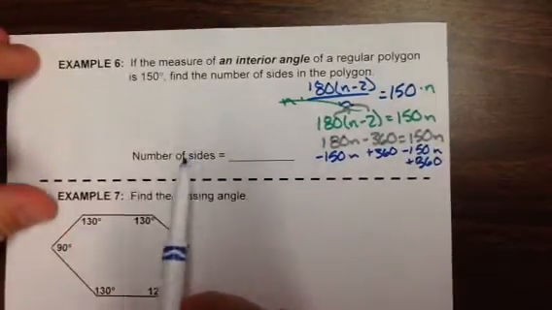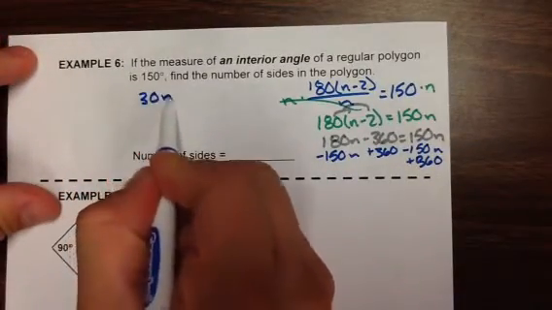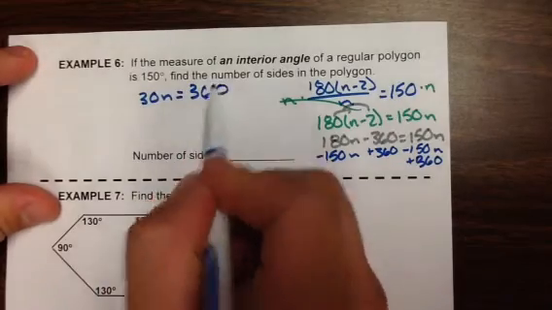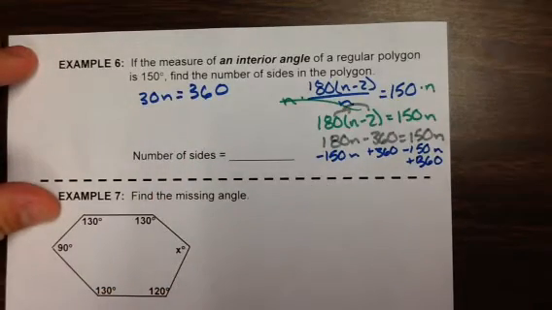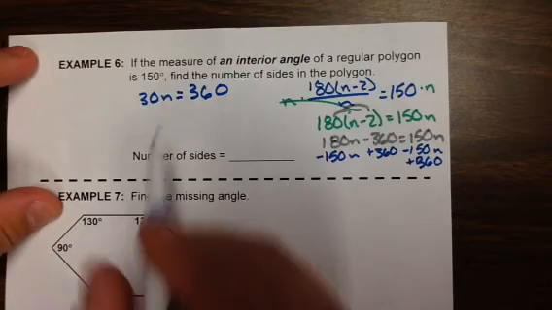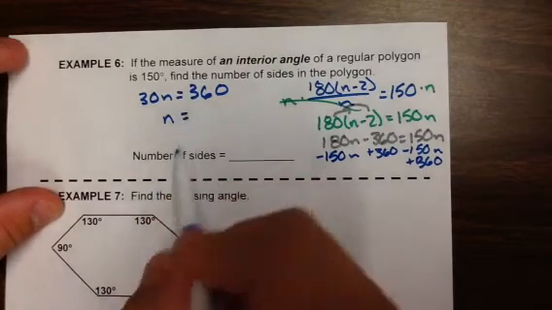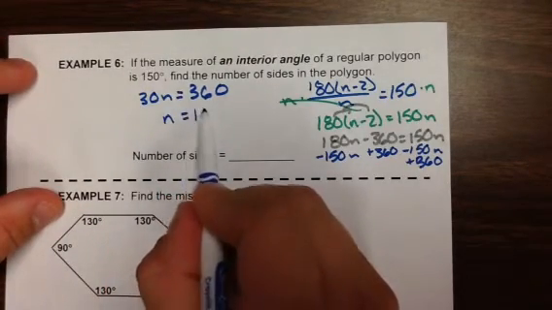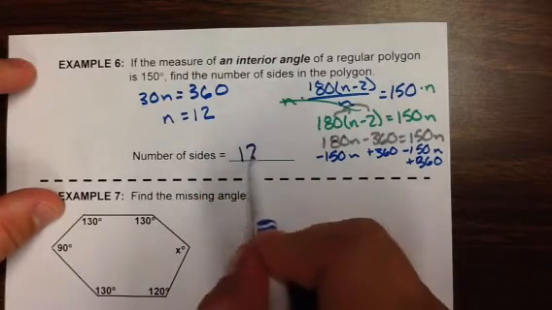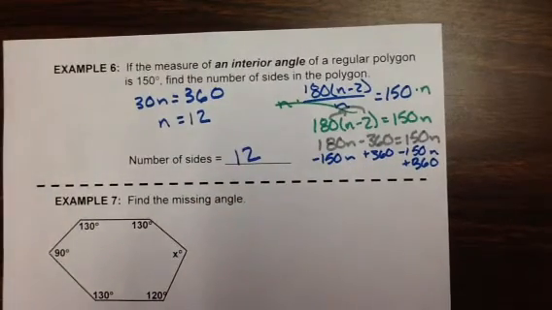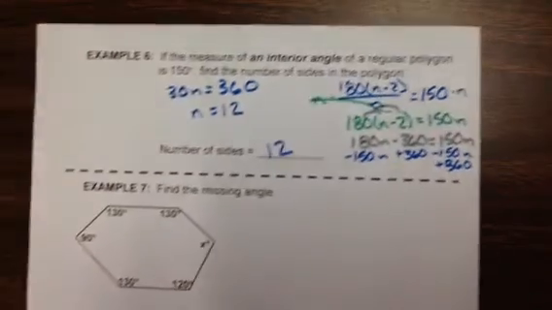I would say here that 30n equals 360 degrees. I'm going to divide both sides by 30, and I would say that n is 12. That would be my number of sides for my shape. So, looking at it realistically, it's all about algebra once we have our equation set up. Just got to keep working through it.